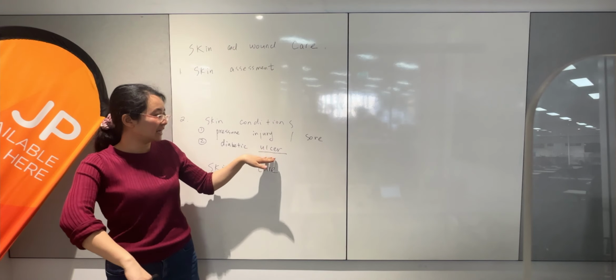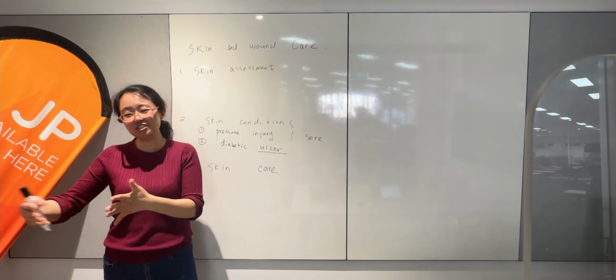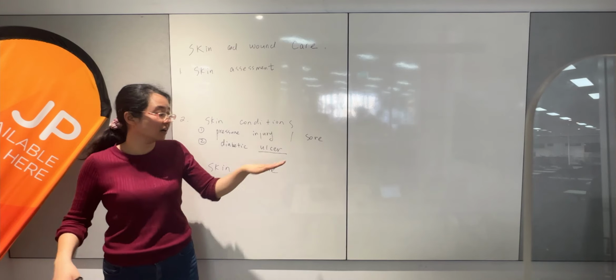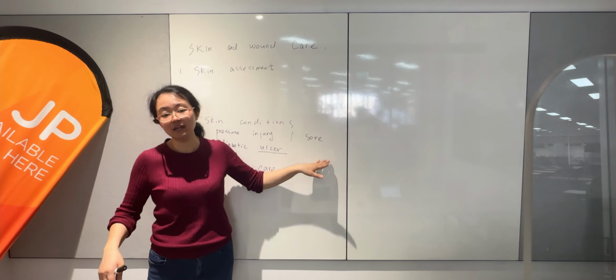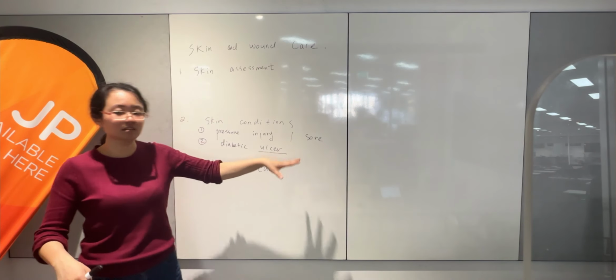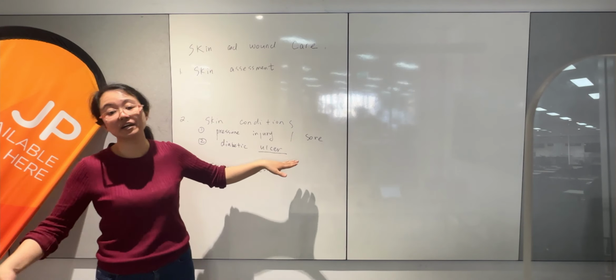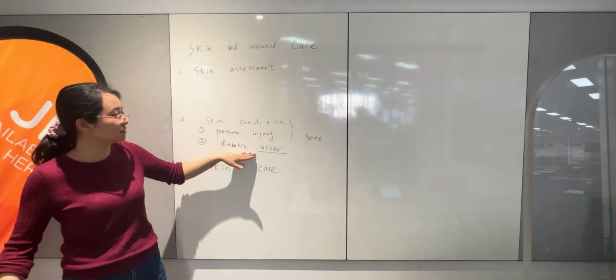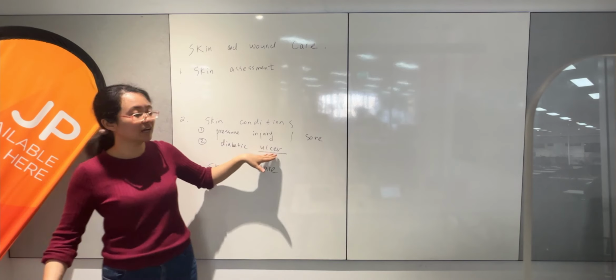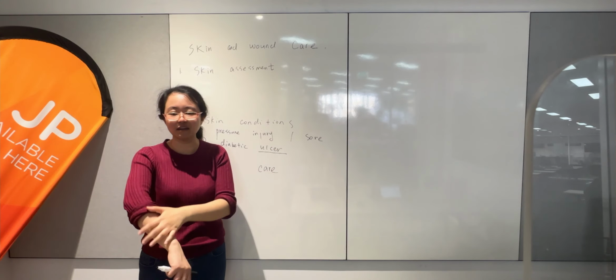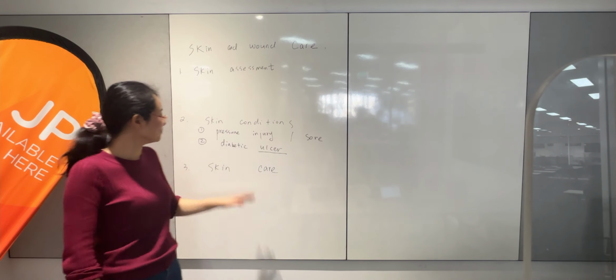So an ulcer is a chronic condition. It lasts long. It cannot be quickly healed, right? It takes a long time to heal, and sometimes it never heals. So for patients with diabetes especially, you have to be careful about diabetic ulcers. Check whether there is any ulcer on their legs and feet.